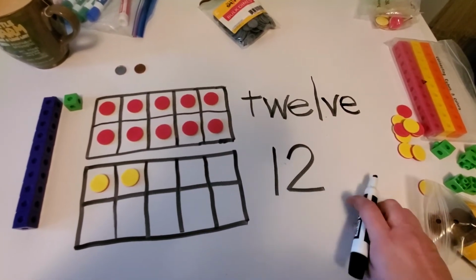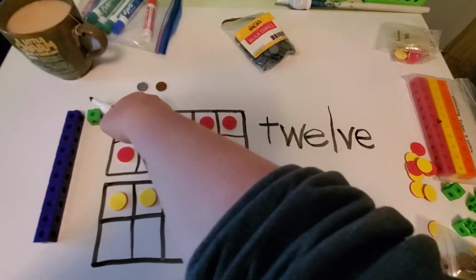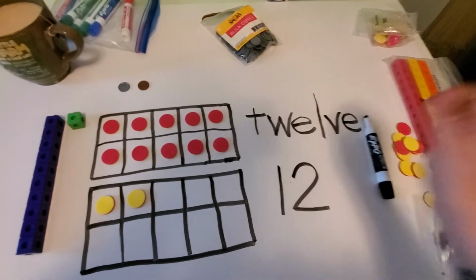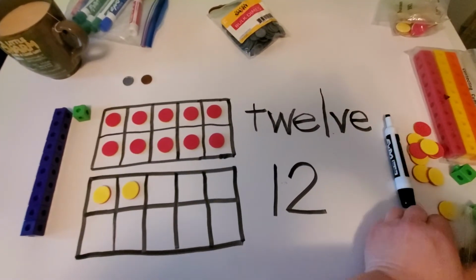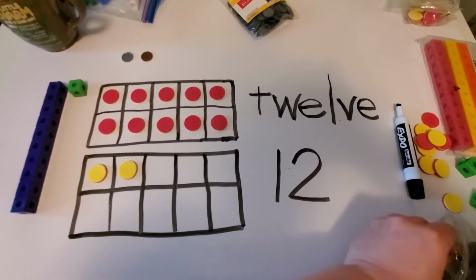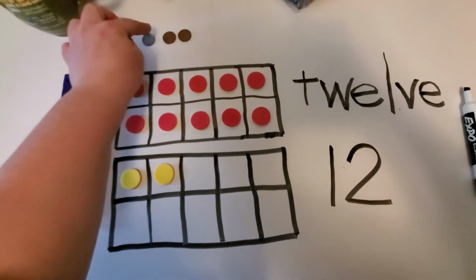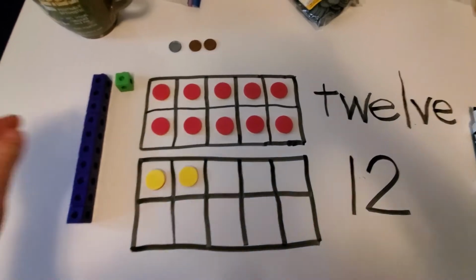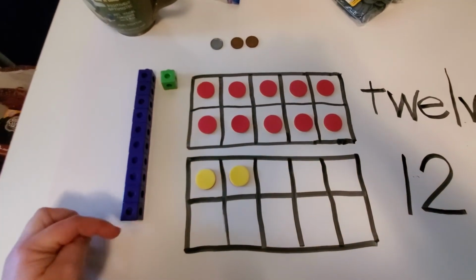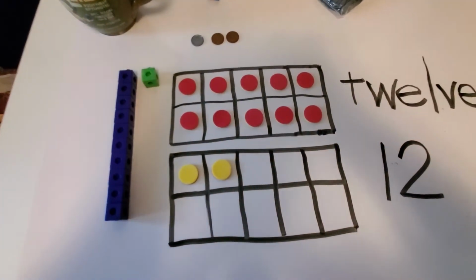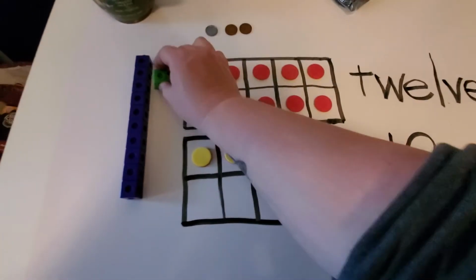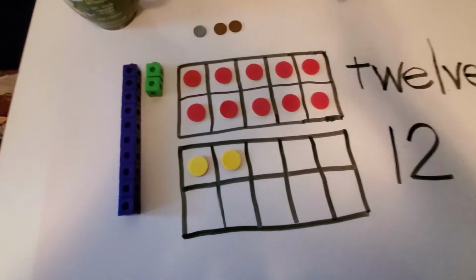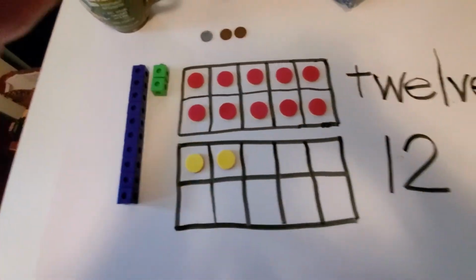Now, in order to make our money say 12, say that we have 12 cents, I have to get another penny out. So let me do that. Here we have it. So now we have another penny. 10, 11, 12 cents. That's what that means. And here we have our 10. We've got our rod. So that's 10, 11. And we need another cube. We're going to add our cube. Okay, so now we have 2 cubes. So this also says 12.